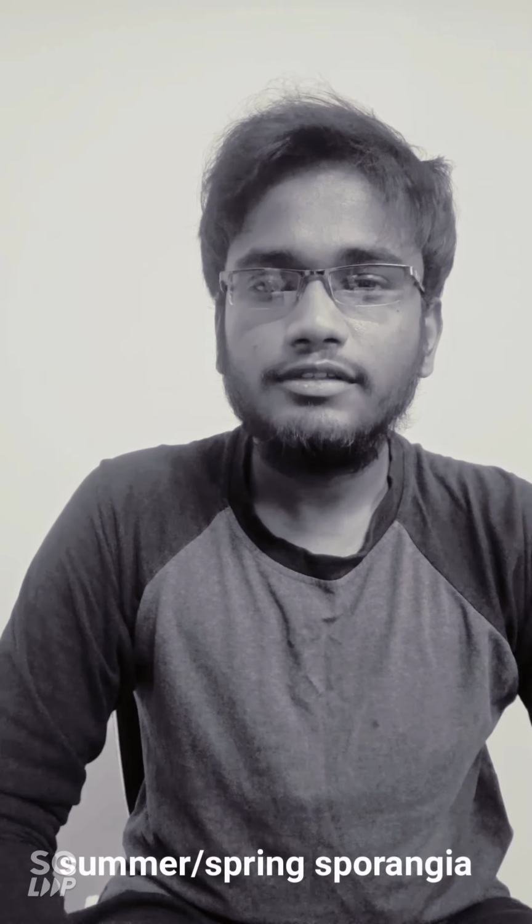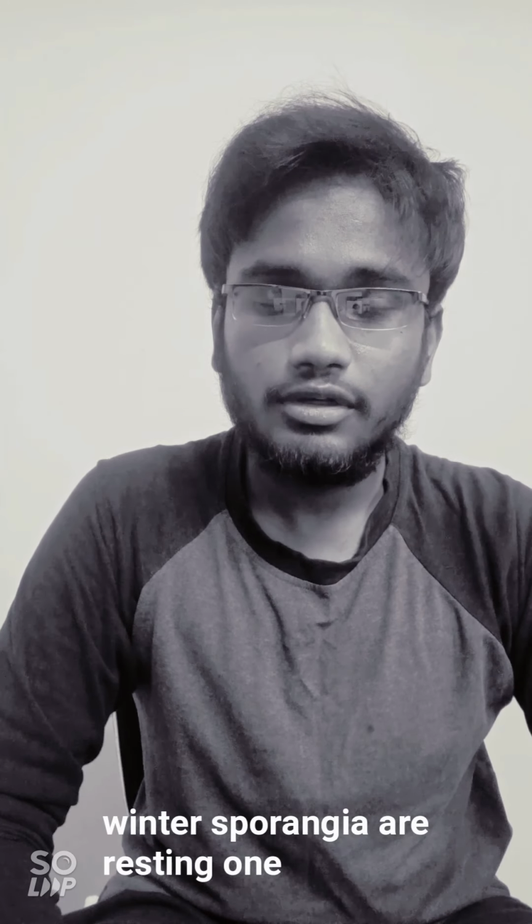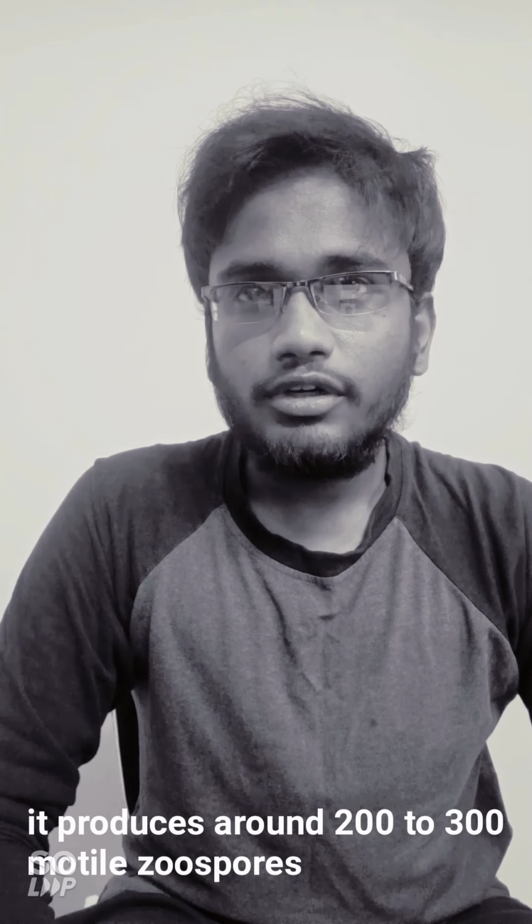Summer sporangia are the active stage, and winter sporangia are the resting spores. It produces around 200 to 300 zoospores. These zoospores are posteriorly flagellate.